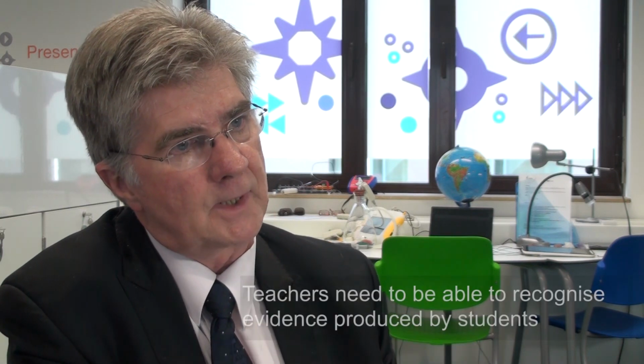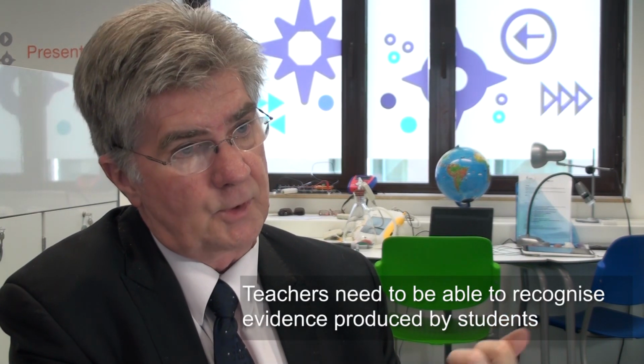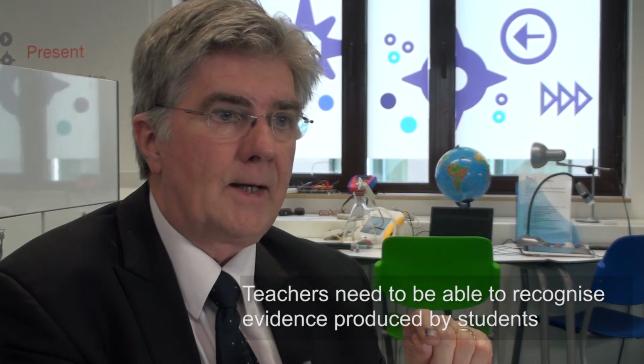So, to what extent do the teachers need to understand the problem elements, the participation, the perspective-taking skills? To what extent do the teachers need to understand the analysis of the task and even that hierarchy of knowledge building? They all need to know that for sure, so that they can recognise the evidence that's being produced by the students. And they can begin to challenge the evidence.